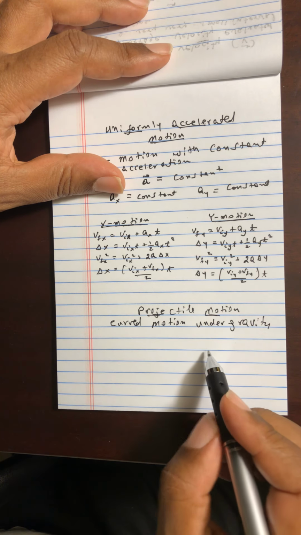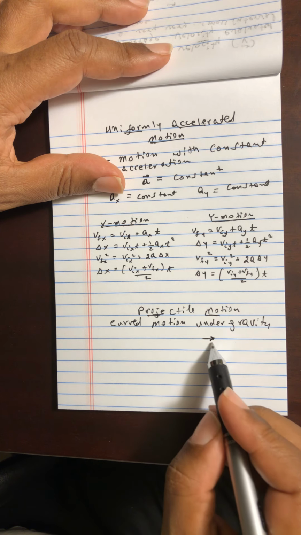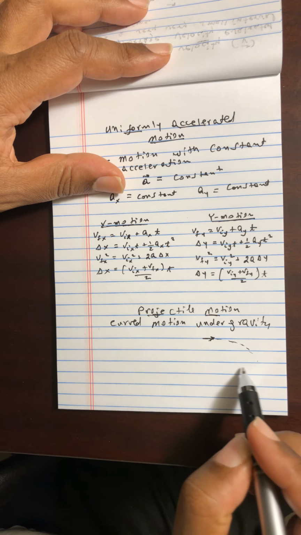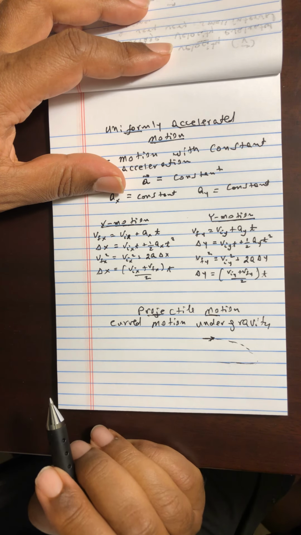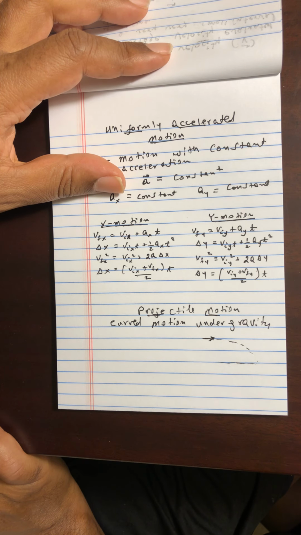Okay, what happens if you throw an object horizontally? It's going to go something like this. That's what you call a projectile motion, or two-dimensional motion under gravity.